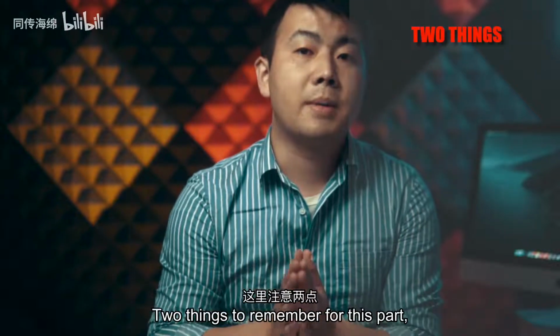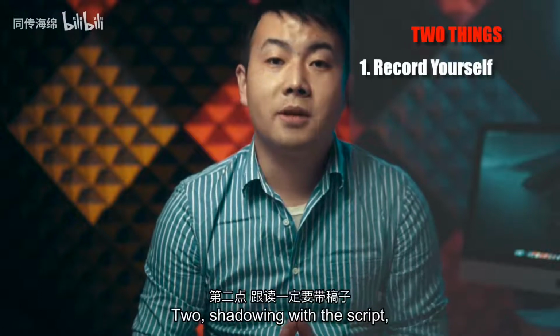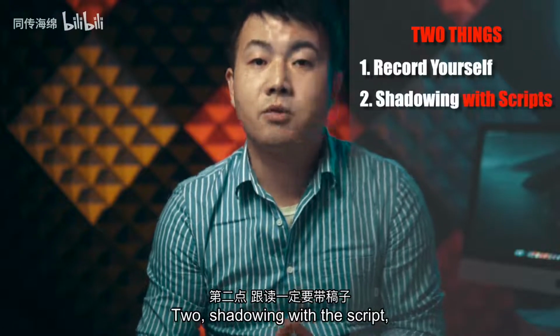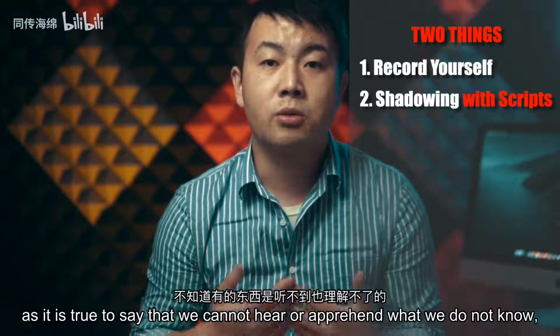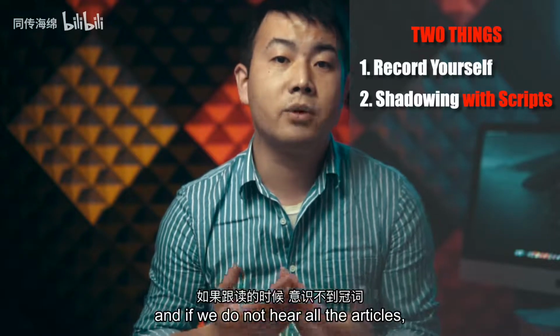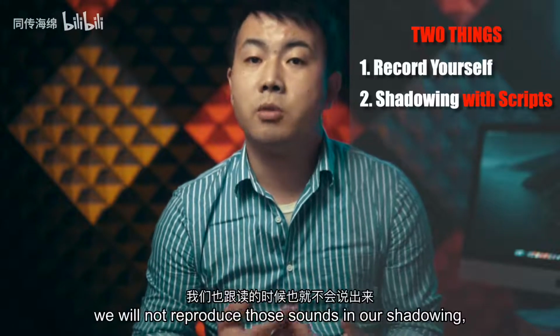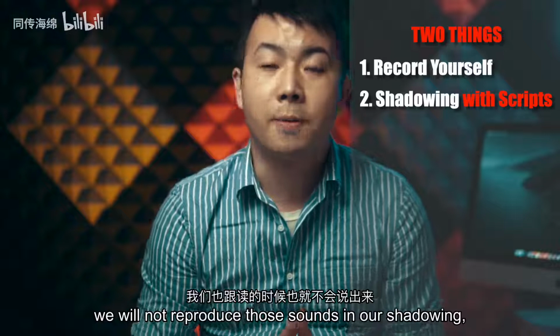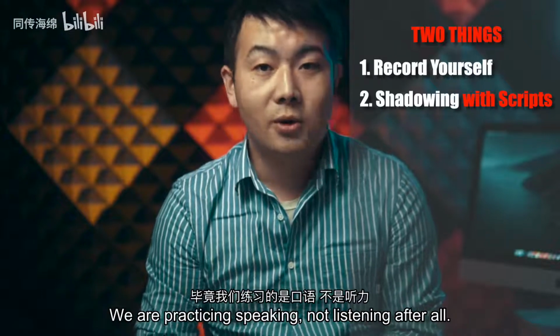So 2 things to remember for this part. First, record yourself, obviously, and 2, shadow with the script. As it is true to say that we cannot hear or apprehend what we do not know. And if we do not hear all the articles and prepositions and smaller sounds, we will not reproduce those sounds in our shadowing, and we'll lose much of the potential benefits. We're practicing speaking, not listening, after all.